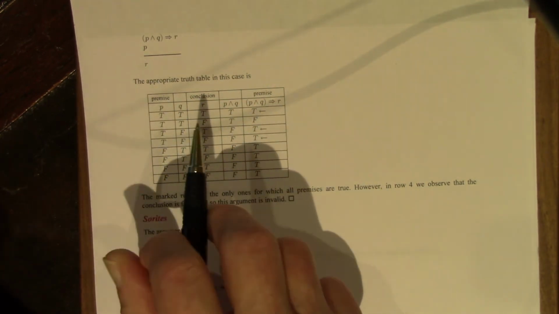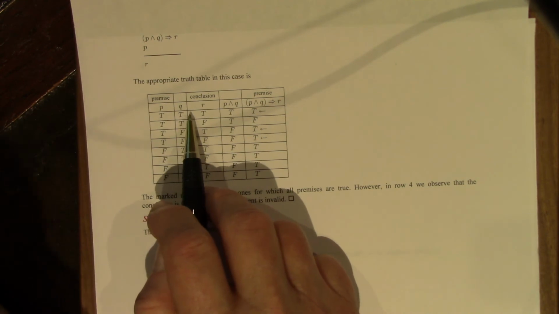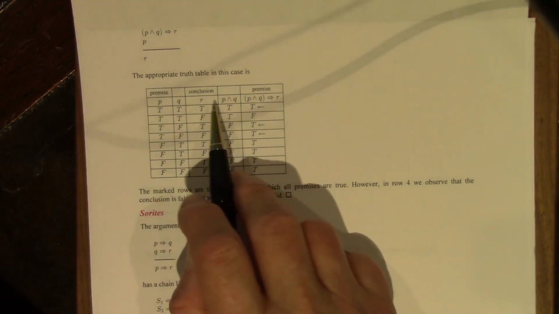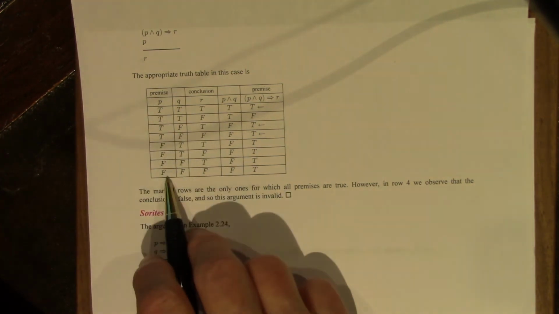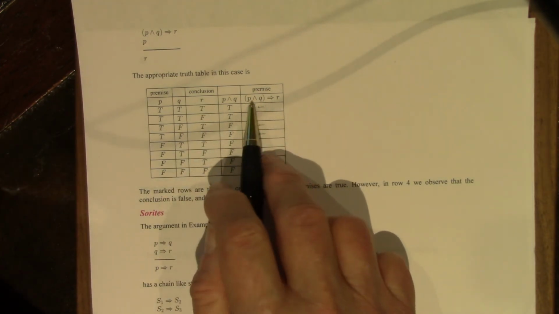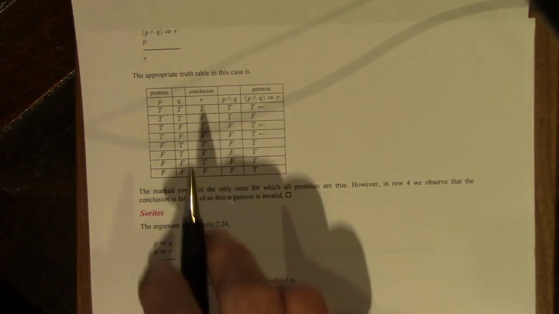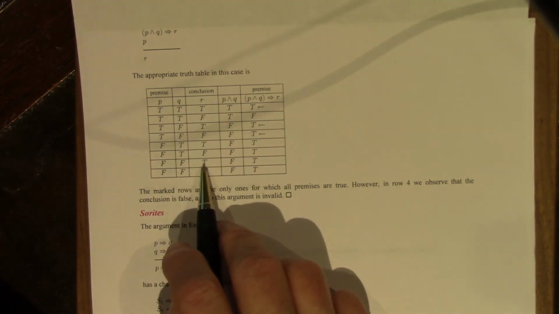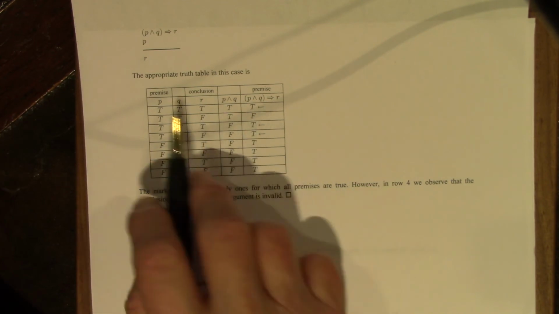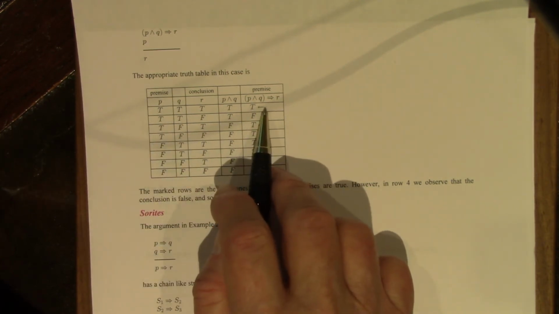But let's take a look at the truth table that will tell us for sure one way or the other. So here's the premise P, here's the Q column, here's the other premise, and here's the conclusion R. So we have to look at the rows in which both premises are true. First column, last column.